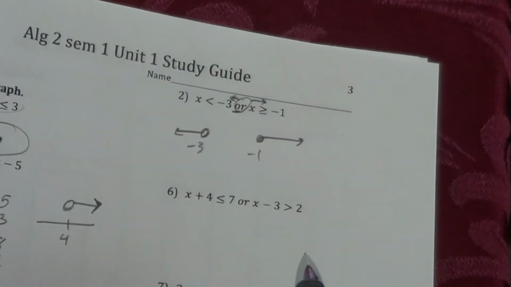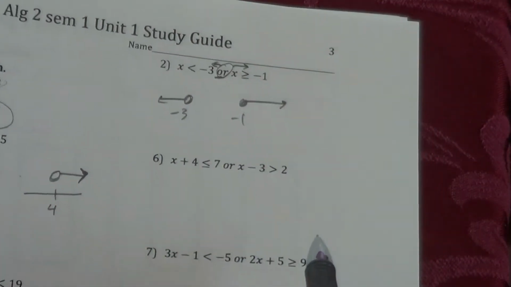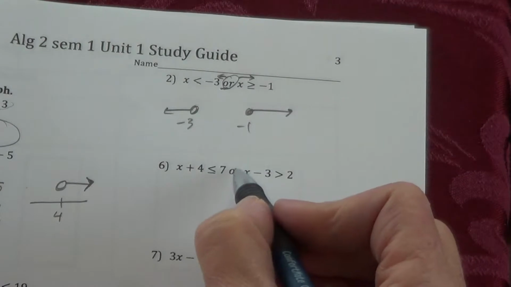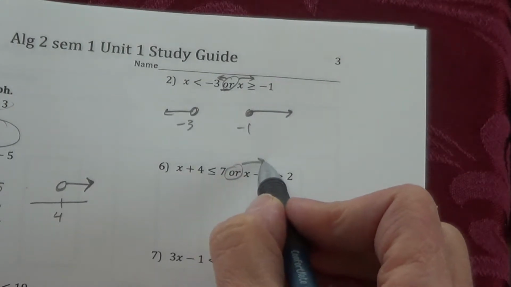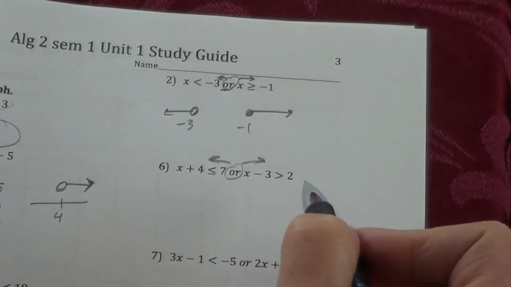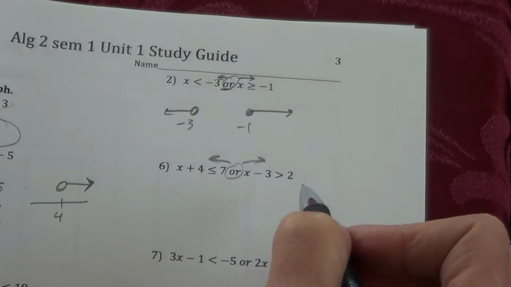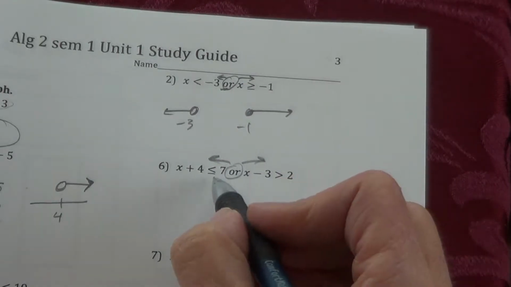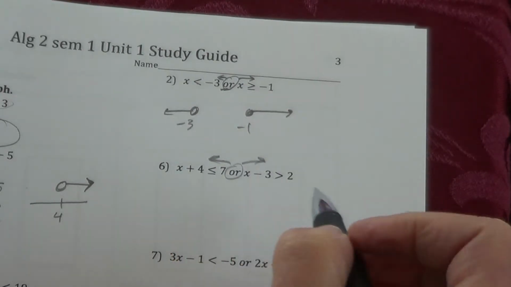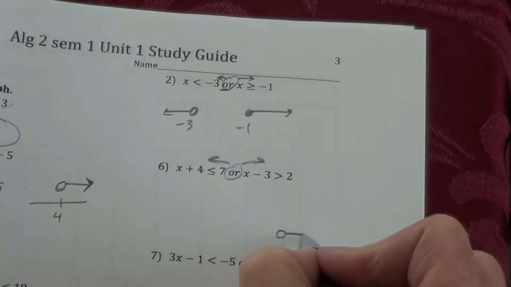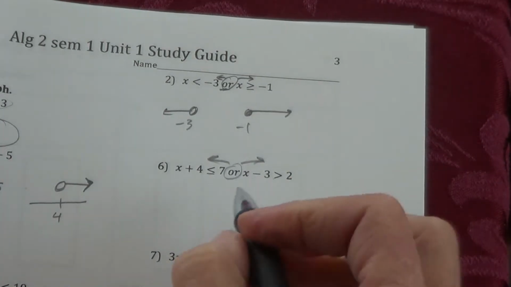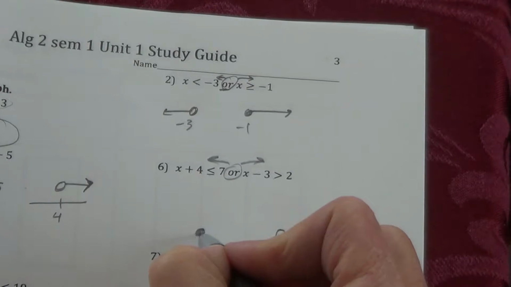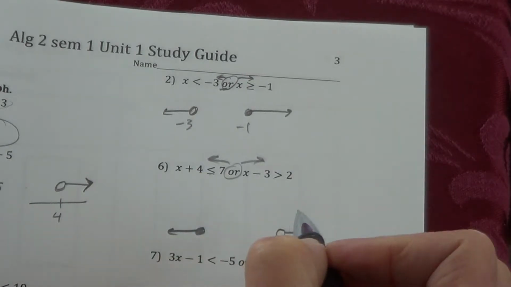Next problem is an or problem. On the OR problems, remember the arrows go out. It's like the seal that walks along with his flippers pointed out going or. So we have an open circle, going to point it that way. A closed circle, we're going to point it that way.